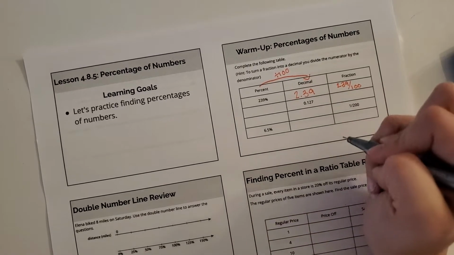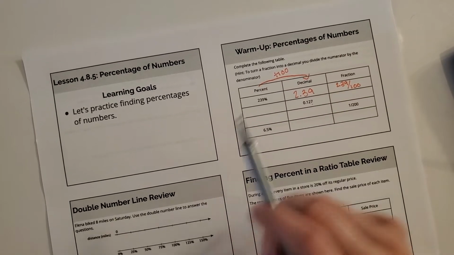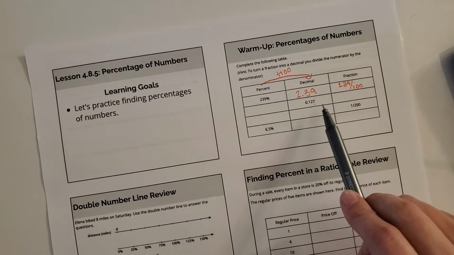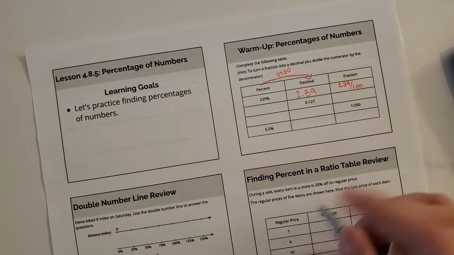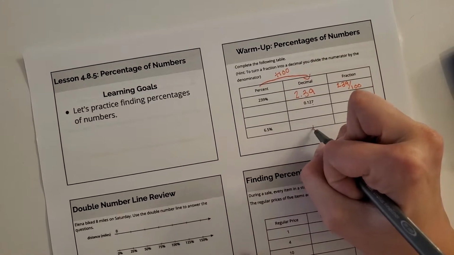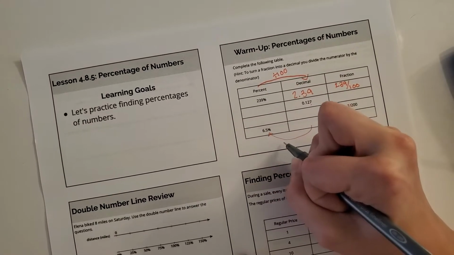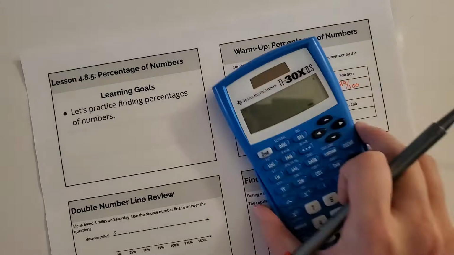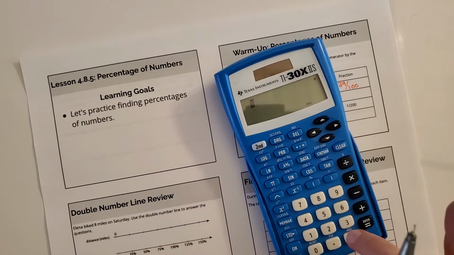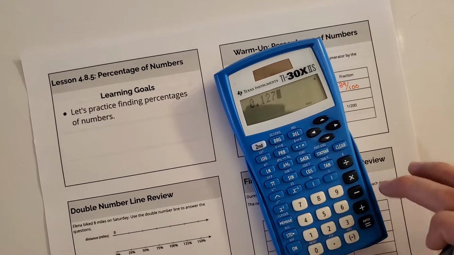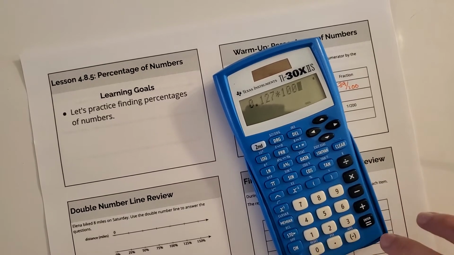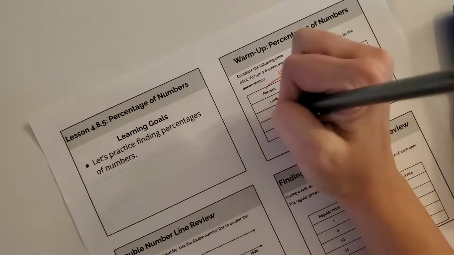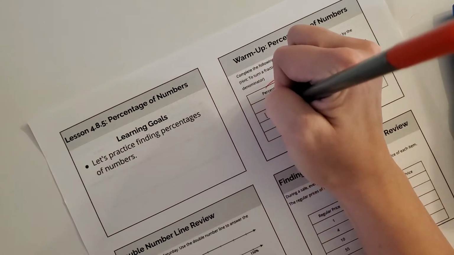All right, so now we have a decimal. If going from a percent to a decimal, we divide by 100, we need to now undo that. We need to do the opposite of dividing by 100. So the opposite of dividing by 100 is multiplying by 100. So I'm going to take 127 thousandths, 0.127. I'm going to multiply by 100. I'm going to get 12.7, 12 and 7 tenths. That is my percent.